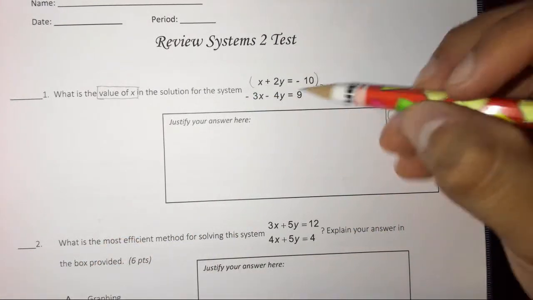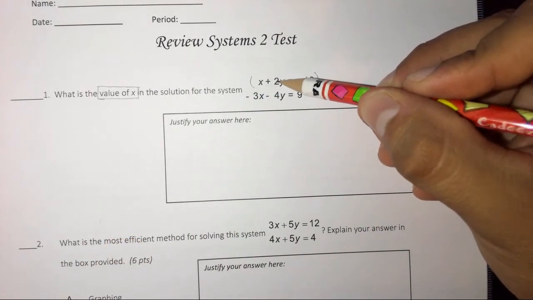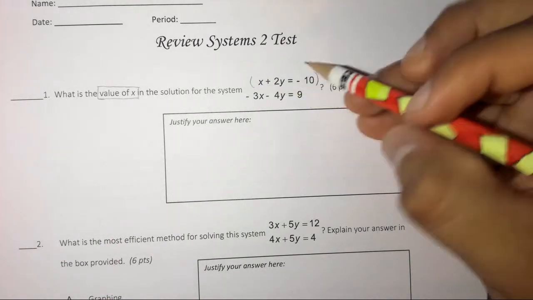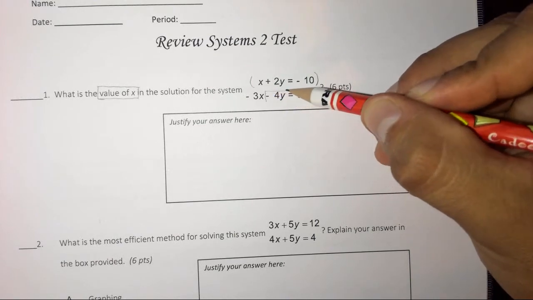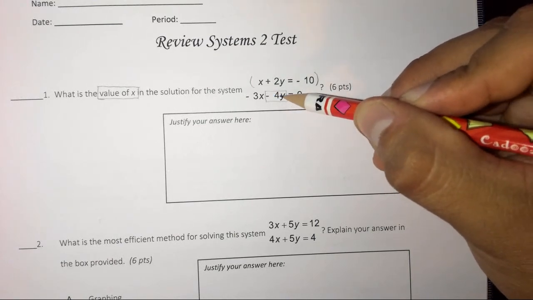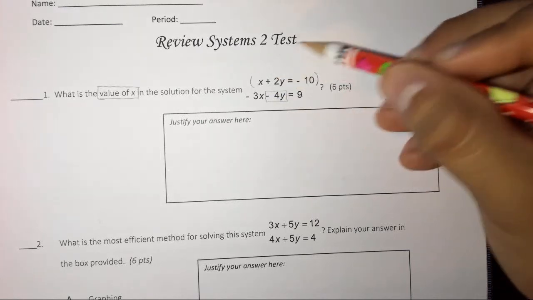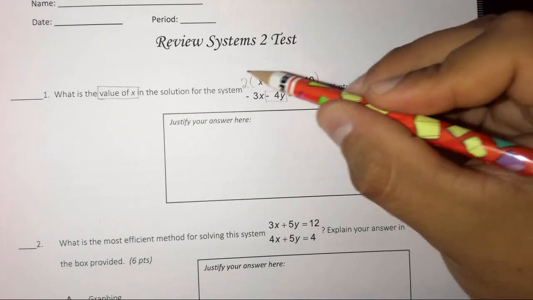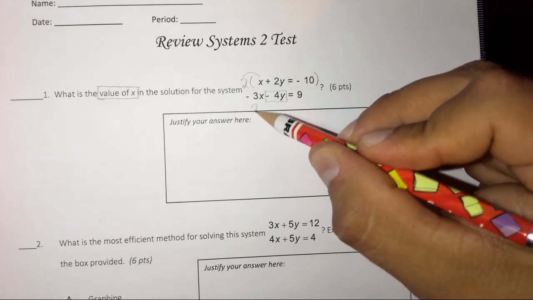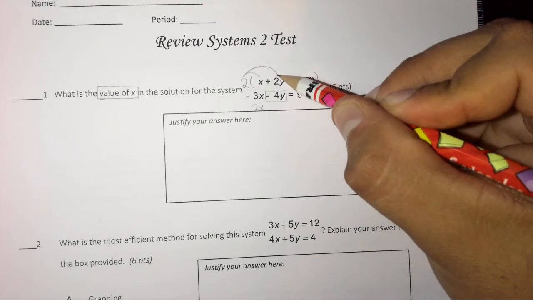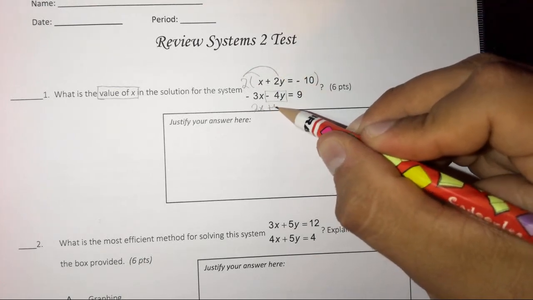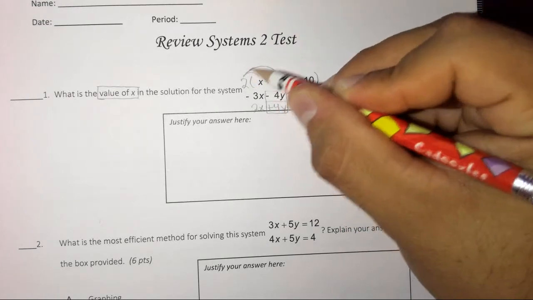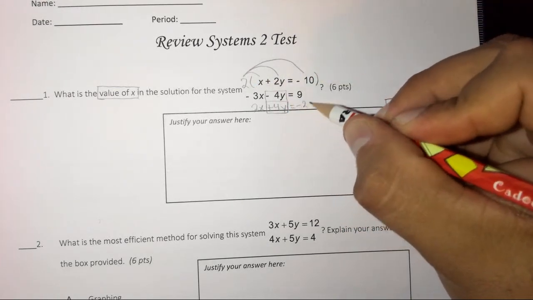If not, then look at your smaller number and ask yourself, can I multiply that by something to get that bigger number? Right now my bigger y is negative 4y. So to cancel out a negative 4y, I need a positive 4y. So I can multiply the second equation by positive 2. 2 times x gives me 2x. 2 times 2y gives me plus 4y, and that's what I needed to cancel it out. Then 2 times negative 10 gives me negative 20.